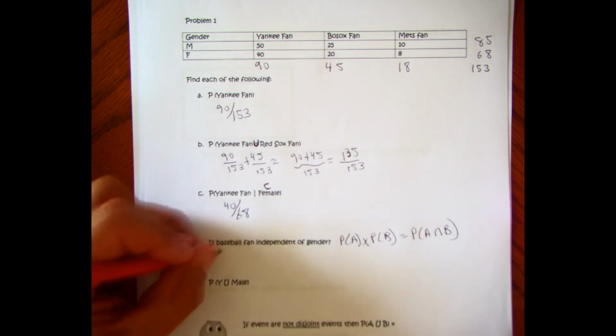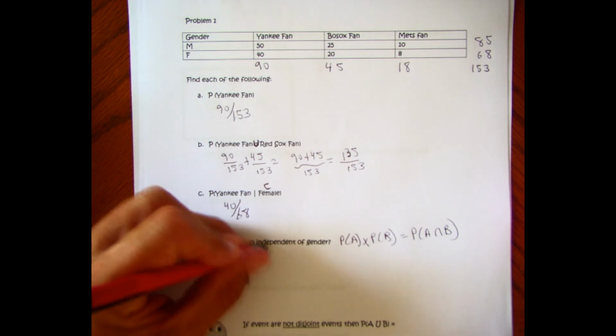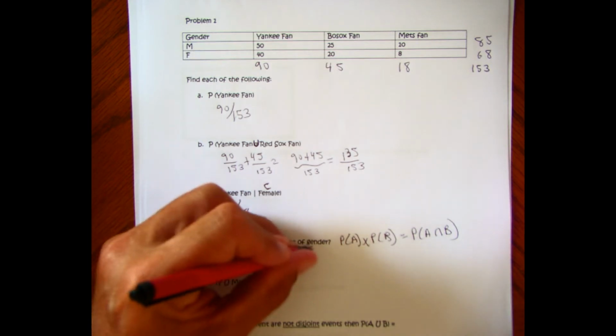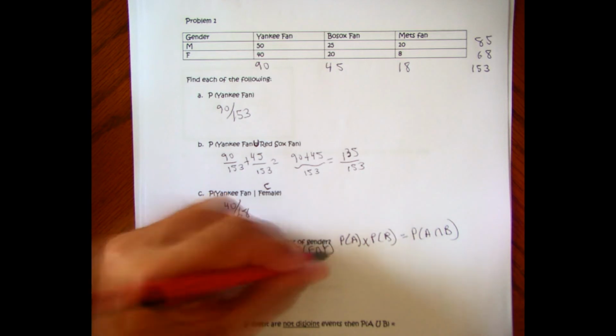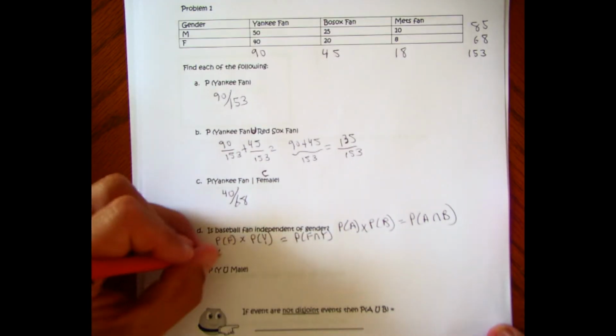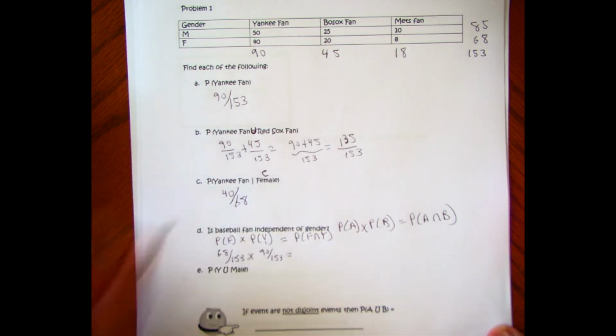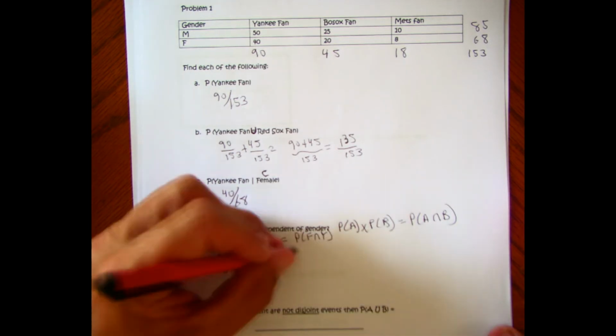So I'm going to do the probability of female times the probability of a Yankee fan equals the probability of female and Yankee fans. Are those equal? So females is 68 out of 153. Probability of being a Yankee fan is 90 out of 153. Probability of being female and a Yankee fan, be careful, this doesn't say female given that they're a Yankee fan, it's and. So that's going to be 40 out of 153.